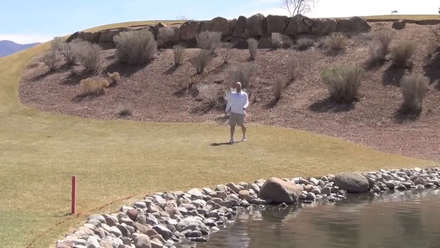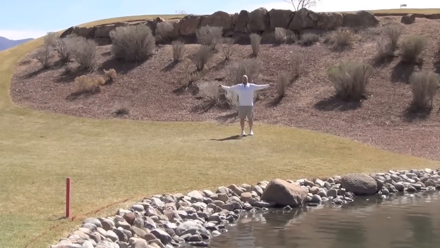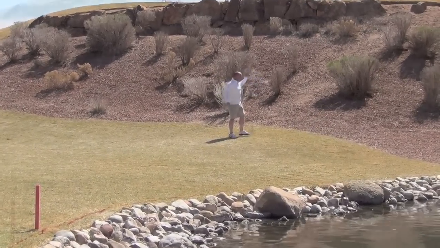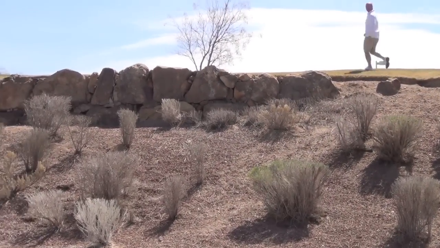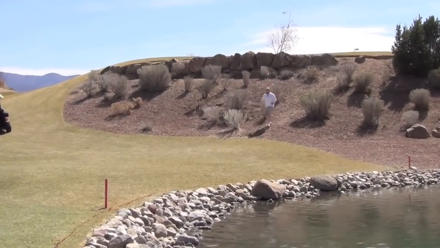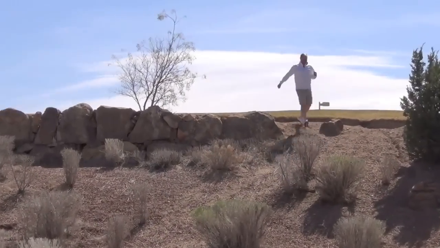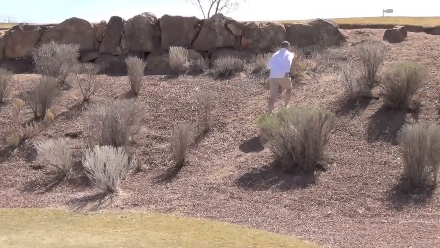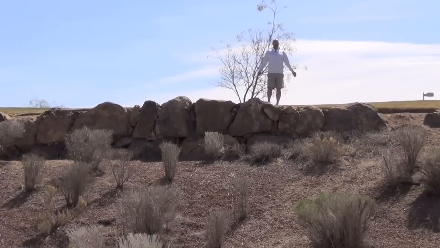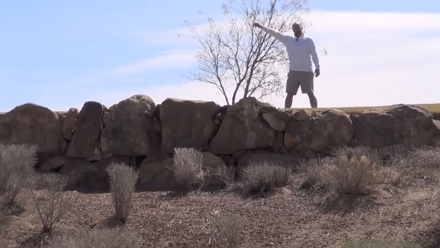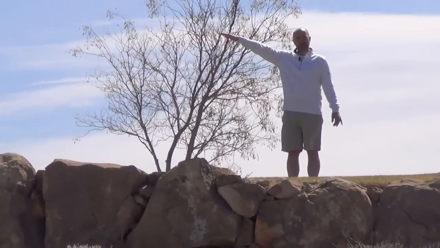All the way back here, and if I wanted to, I can even go up top. I could drop it all the way up here and play it from here.